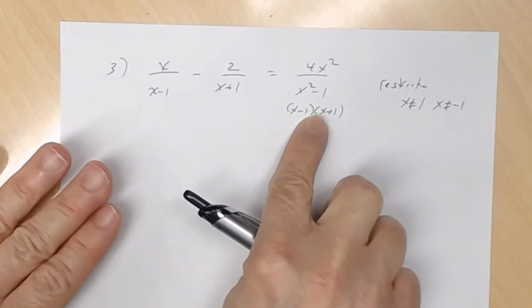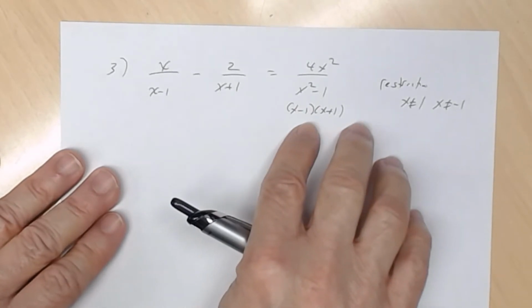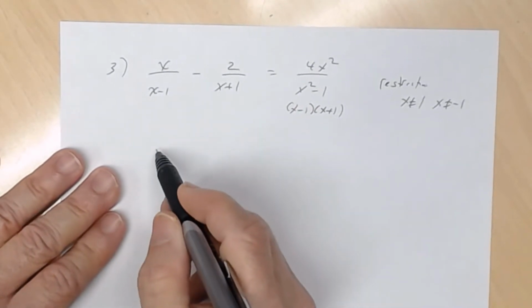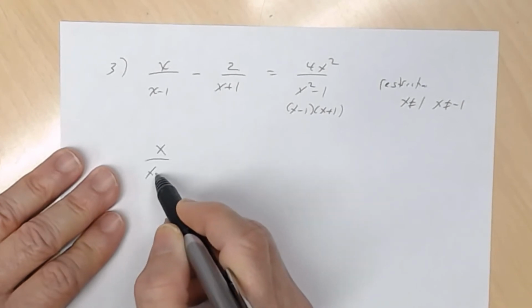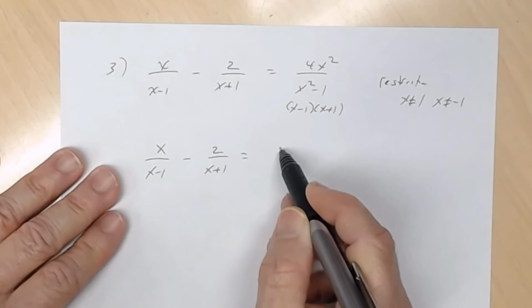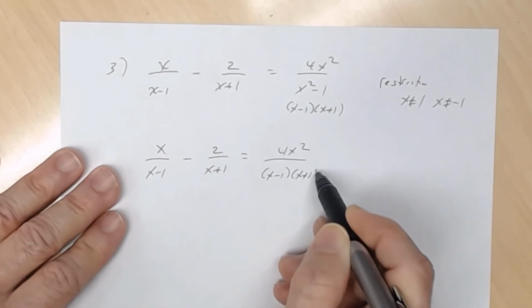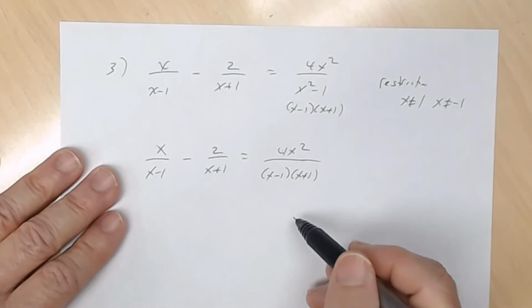All right, now I'm going to go ahead and rewrite this using the factored part. So remember a while ago we said once you factor, use the factored part. Okay, so I get x divided by x minus 1 minus 2 divided by x plus 1 equal 4x squared divided by x minus 1 times x plus 1. Okay, you're going to see why in a little while.